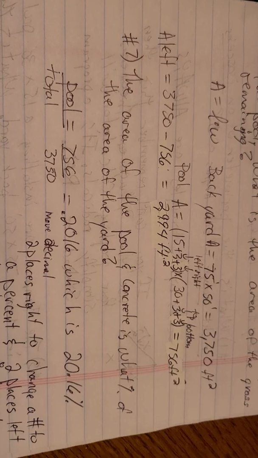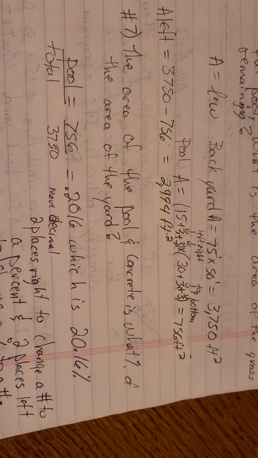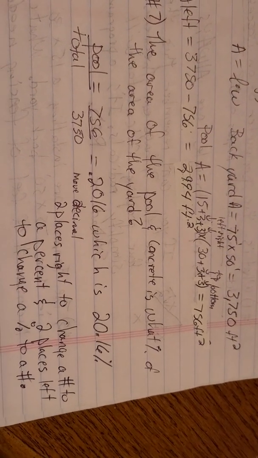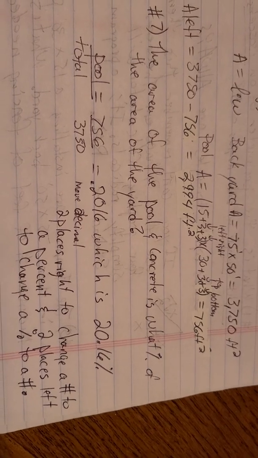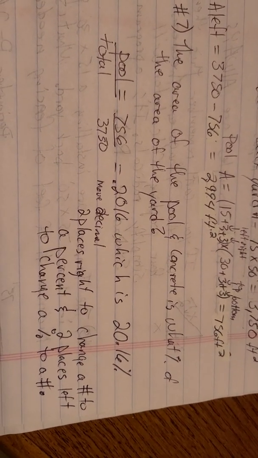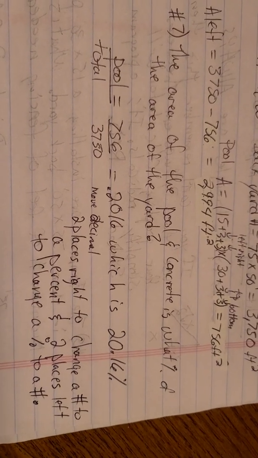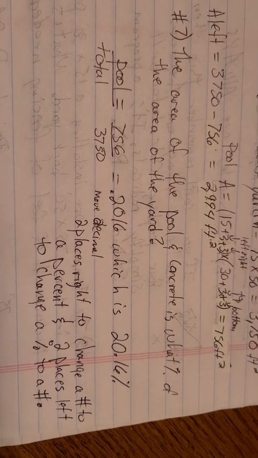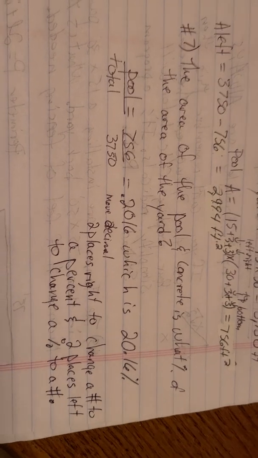When you take that, you get 0.2016. To change a number into a percent, you move 2 places to the right. To change a percent into a number, you move 2 places to the left. So this would be 20.16.